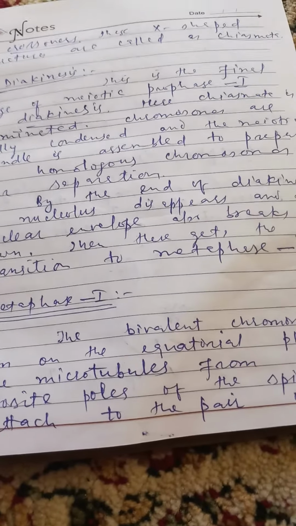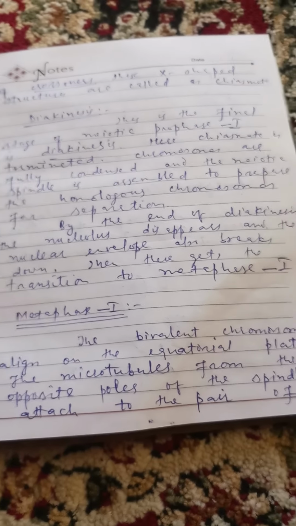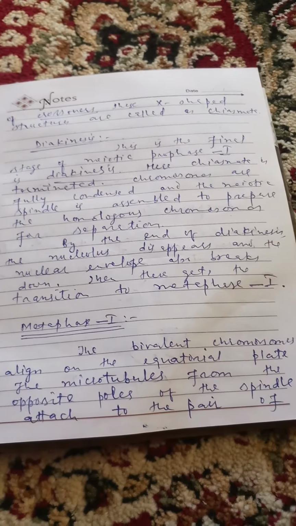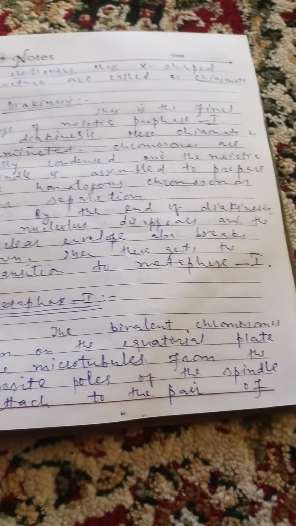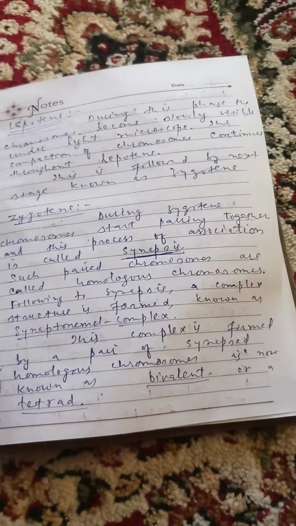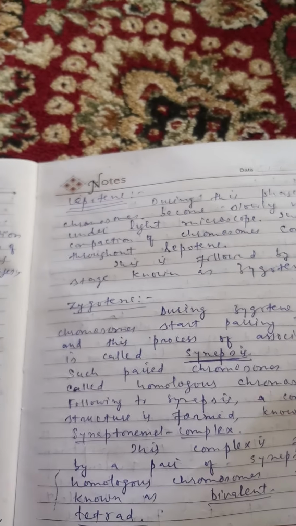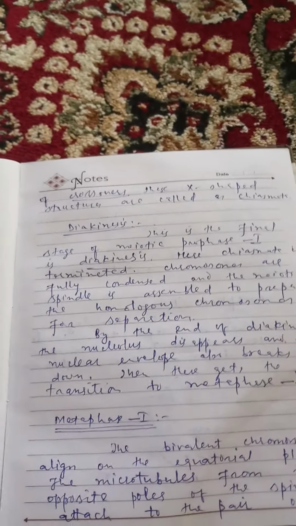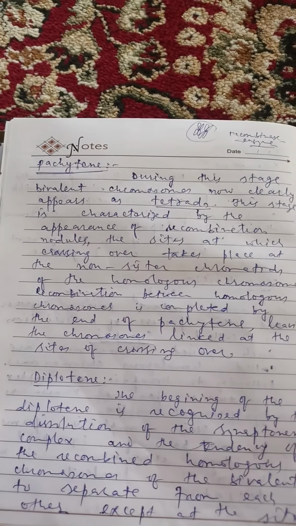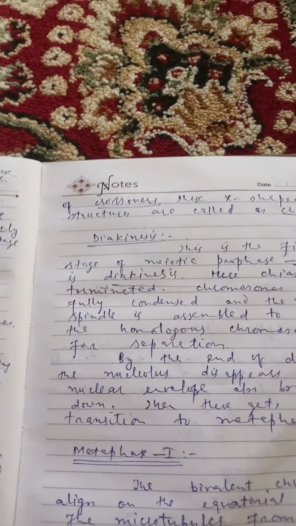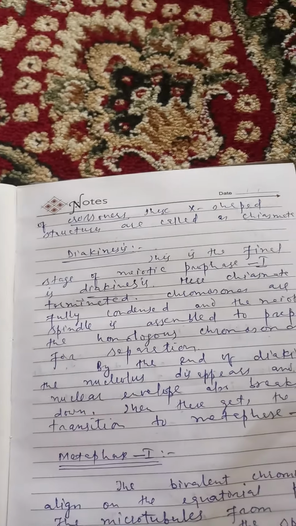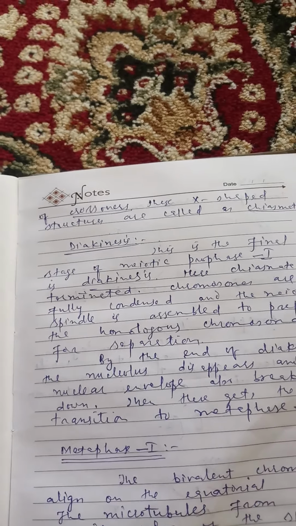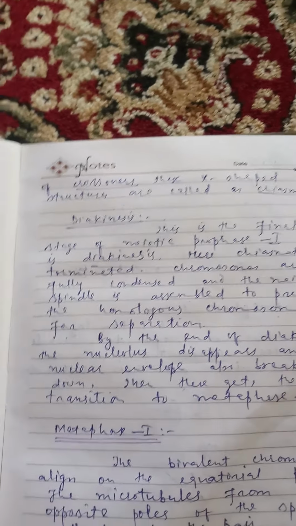Students, continue our previous class regarding meiosis. As we have already discussed, meiosis till the stage diakinesis. We have seen prophase first, which was completed in leptotene, zygotene, pachytene, diplotene, and we have also seen what is diakinesis. So till this stage in meiosis first division we have reached up to diakinesis.